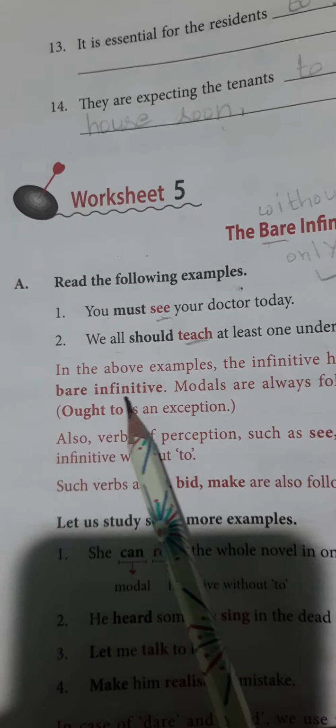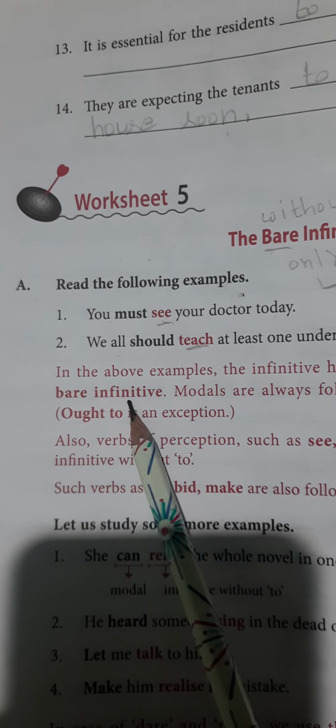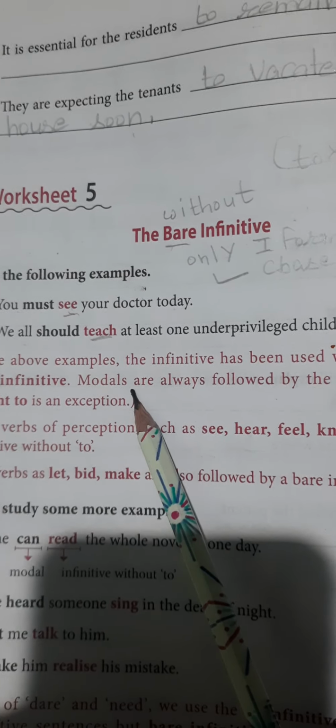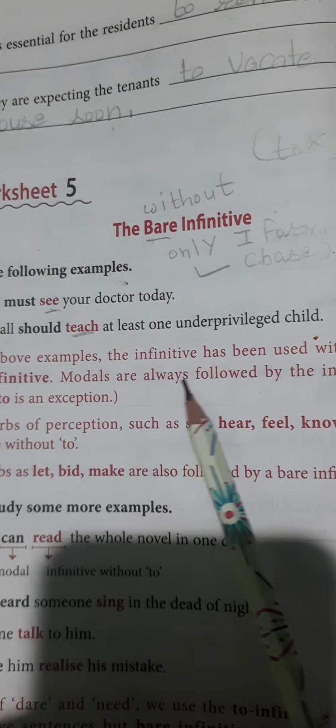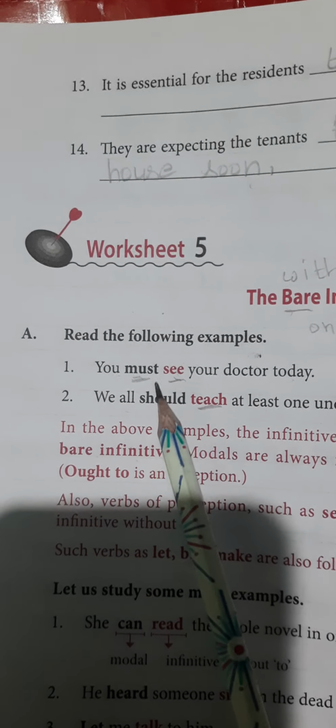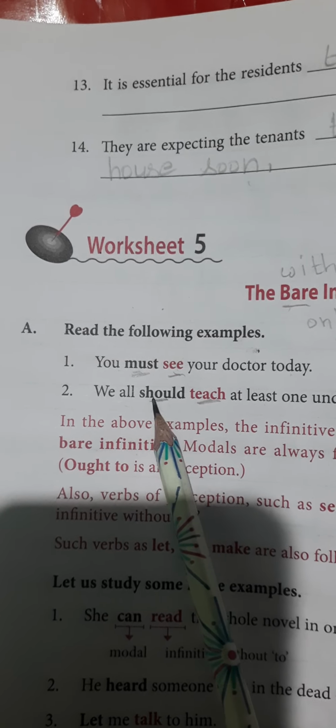We know that only the base form of the verb is bare infinitive. Now modals are always followed by the infinitives without to. Now class, we see that here we are having modals. Modals means can, could, may, might, would, should, etc. All these are modals. So we are seeing that here we are having modal must and here we are having modal should.